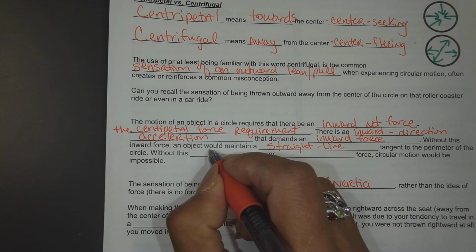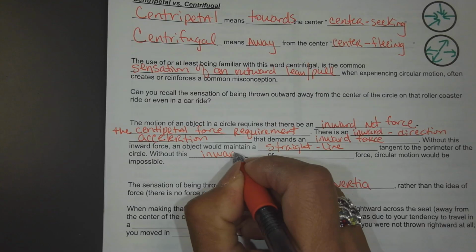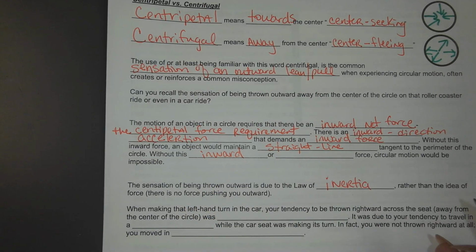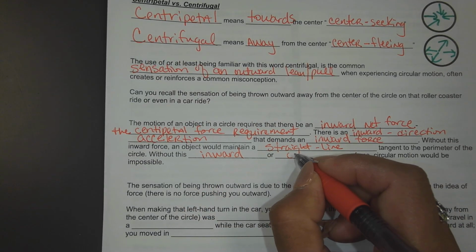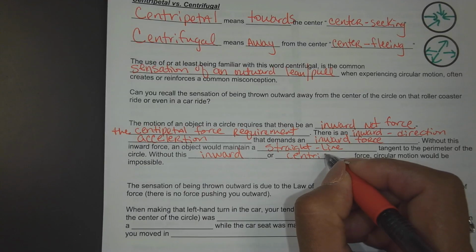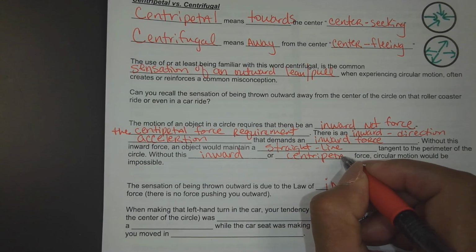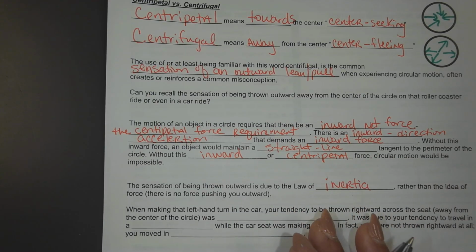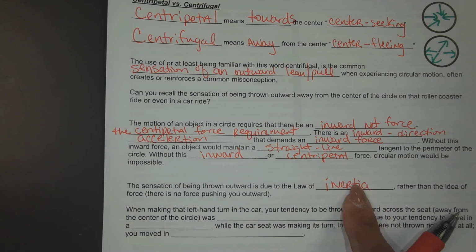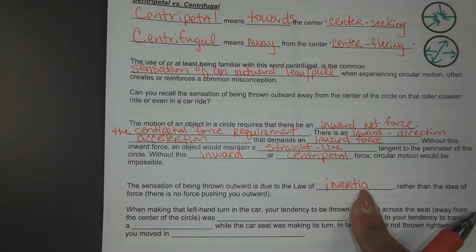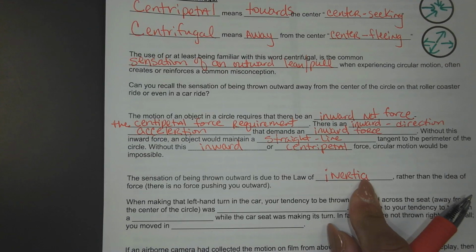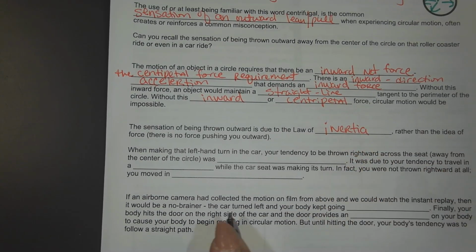And without this inward centripetal force, then you would fly in a straight line out. But Newton's law says that all objects want to move in a straight line. That's their true nature. Their true nature is to move in a straight line.